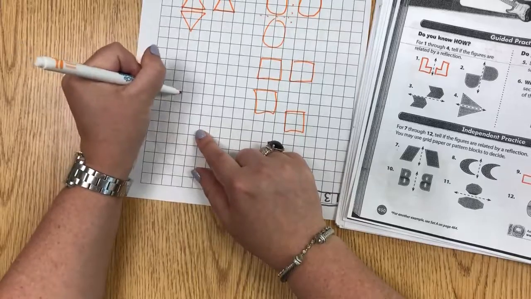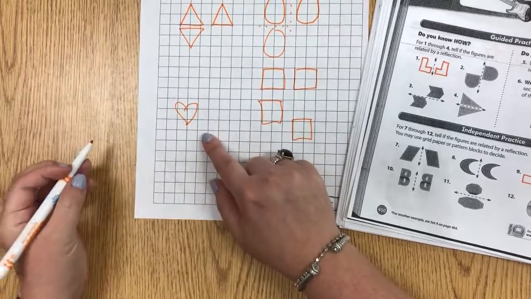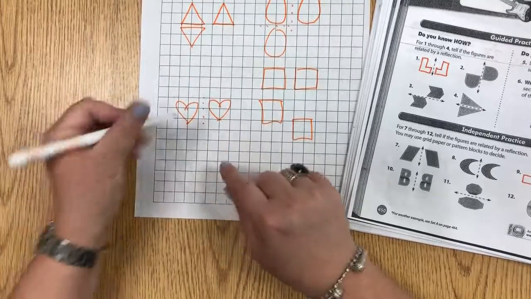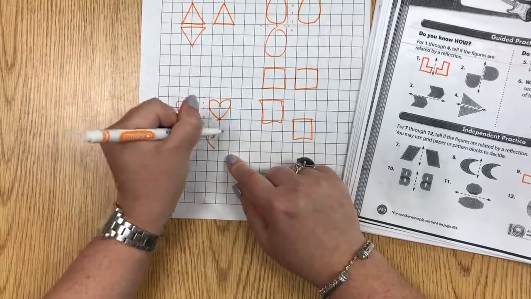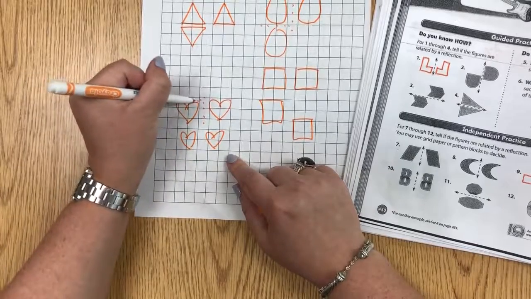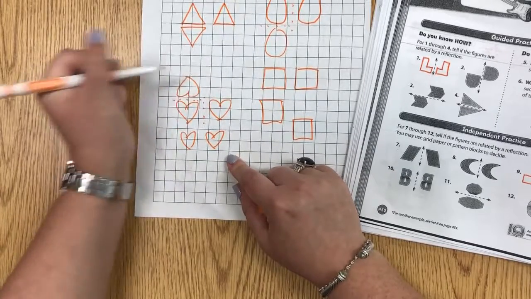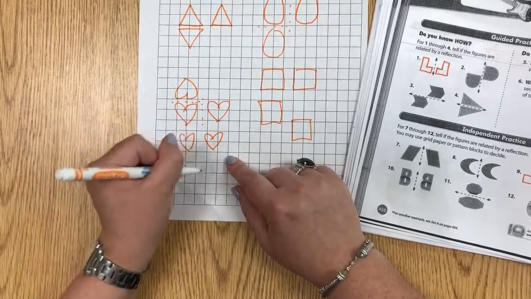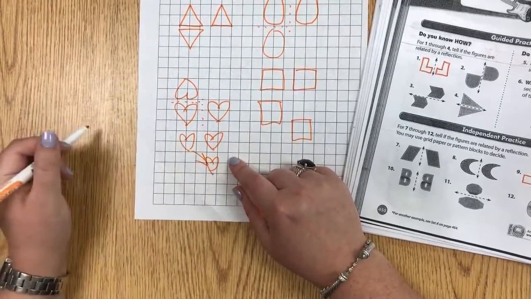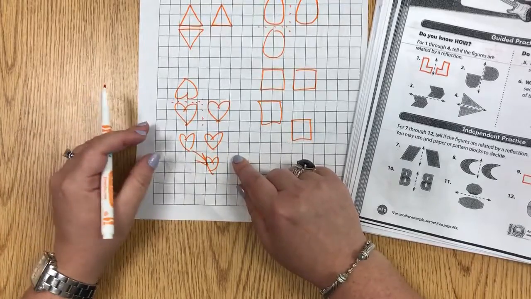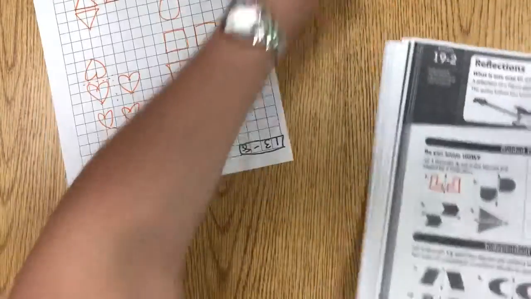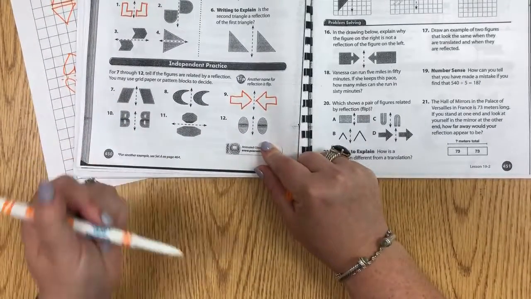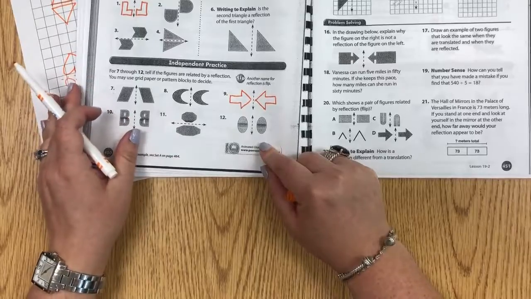Same with a heart. A reflected heart looks like this. A translated heart looks like that. Now, could I also reflect the heart this way? You betcha. But I didn't. Could I also translate the heart down here and go like that? Sure. That's one of my many options. So the answer to this is, yeah, that's a reflection. It's also a translation. It could be both.